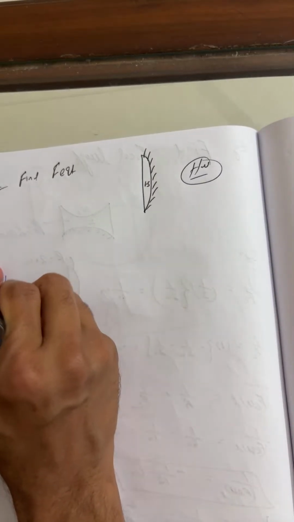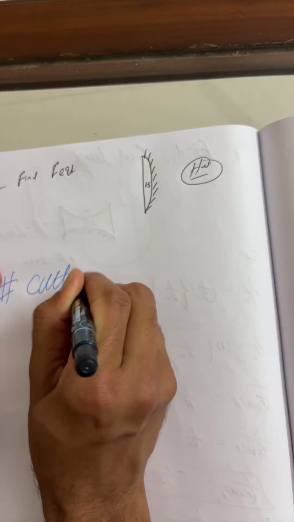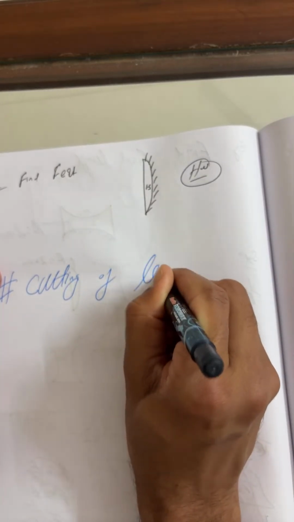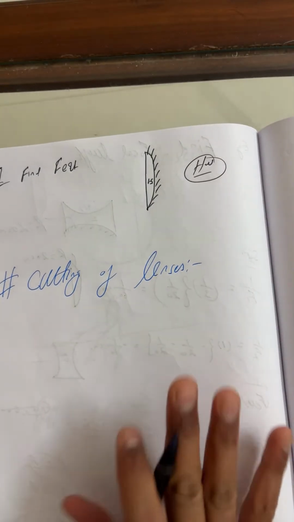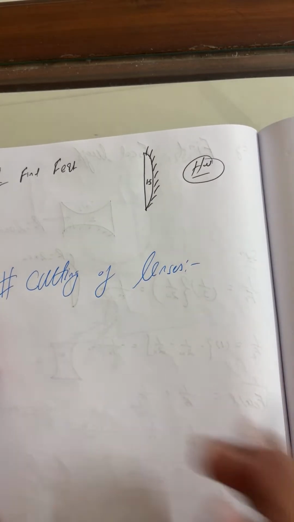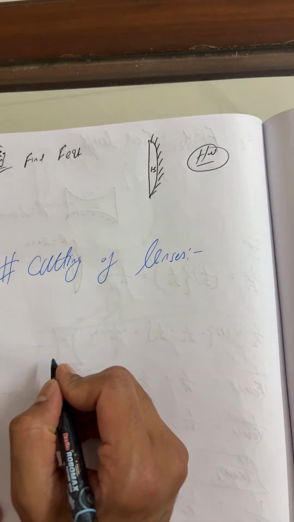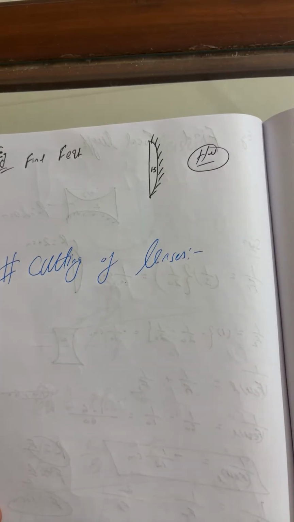I'll see you tomorrow. Now your last point, that is, what I can say, cutting of lenses. Okay, yeah, here I'm going to give you a short trick. What's the short trick here? Yes, for cutting of lenses, bacha.